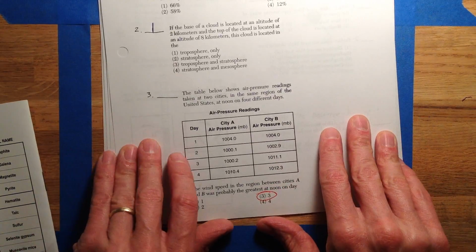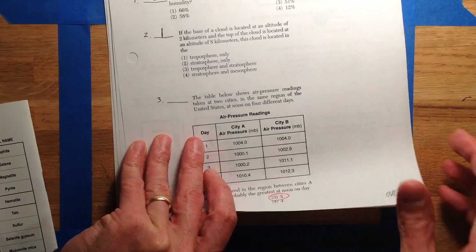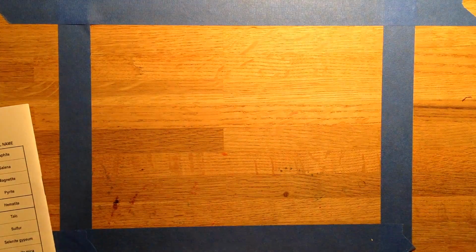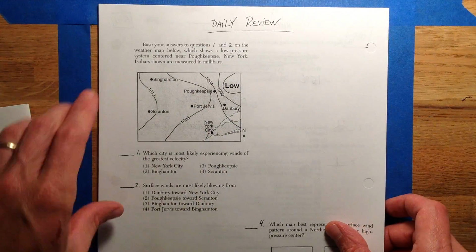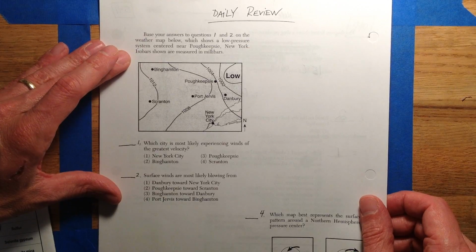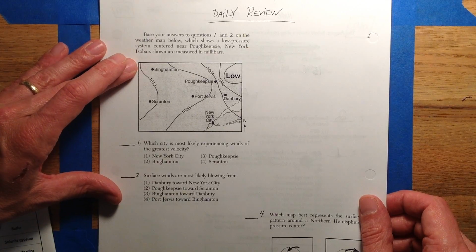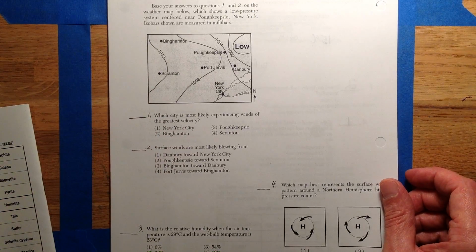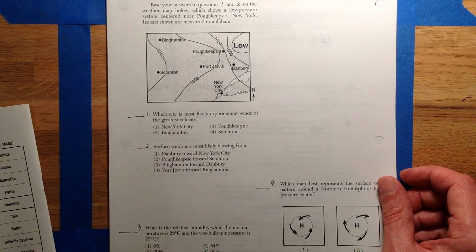Okay? So this is a key factor. I think there's one on the back too. Yeah, there's one on the back that is similar. It says base your answers to questions 1 and 2 on the weather map below, which shows a low pressure system centered near Poughkeepsie, New York. Isobars are shown in millibars. 1. Which city is most likely to be experiencing winds of the greatest velocity?